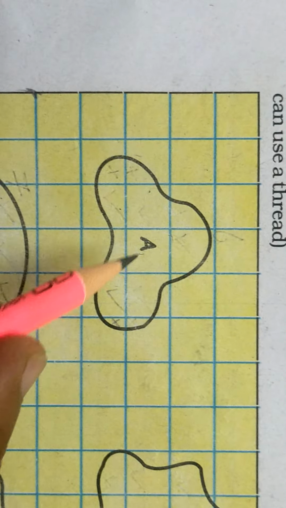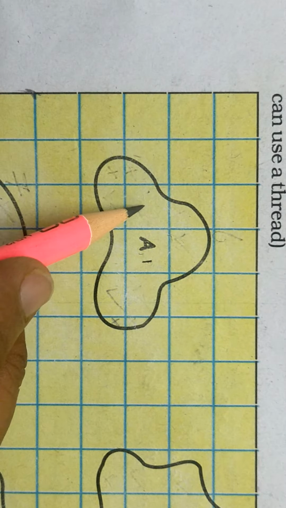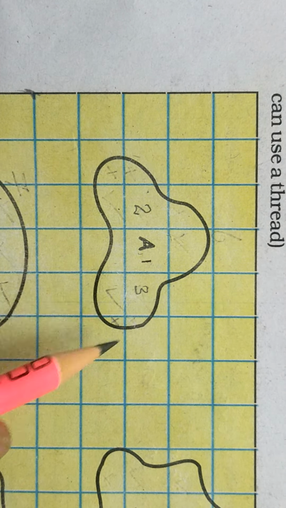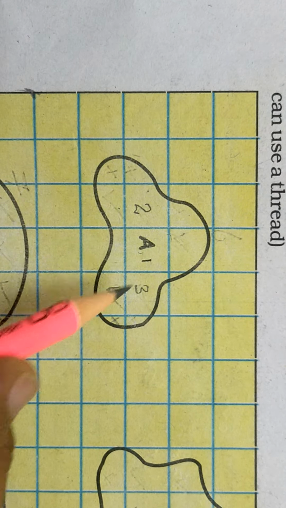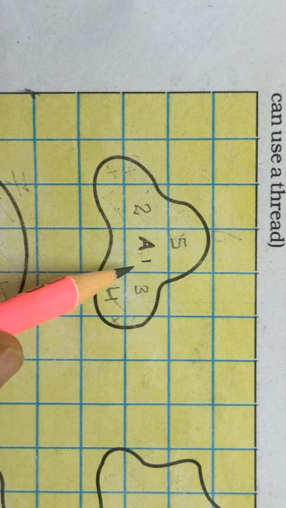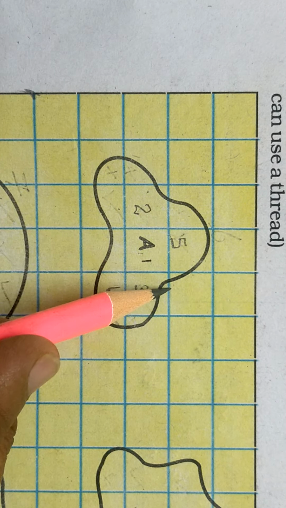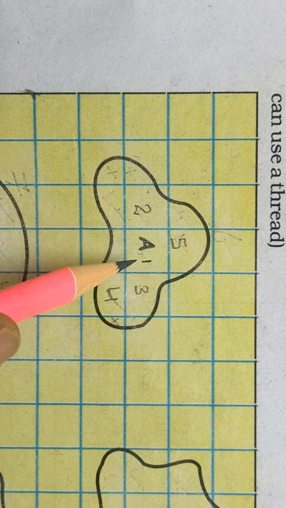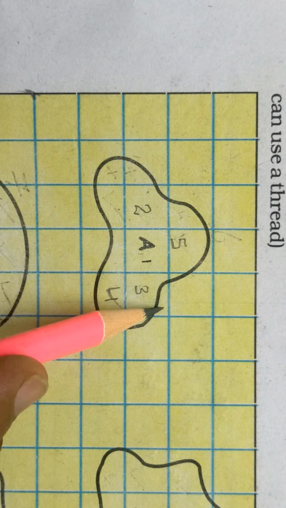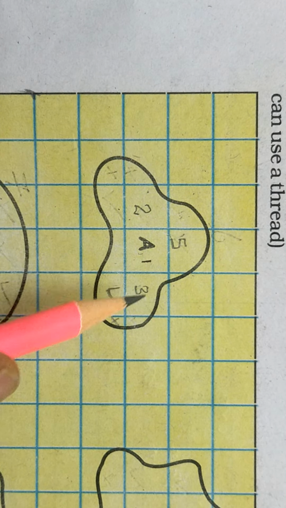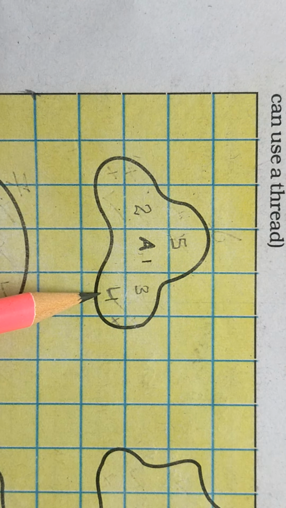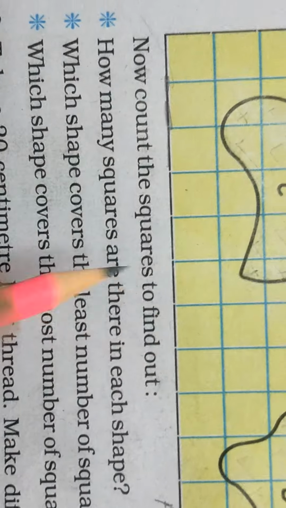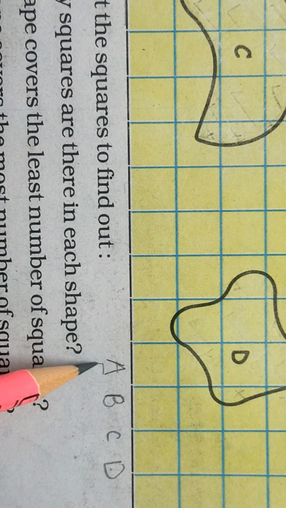So here how many squares are there? 1, right? 2, then 3, then 4 and 5. Okay. Why have I taken this half one? Because it is more than half. Here you can see it is less than half or half, so we will not consider it. Whenever it is full, then no problem, but if it is very near to half, then we have to consider it. And whenever it is less than half, then don't consider it. So in figure A, how many squares are there? That is a total of 5 squares. So let's write here 5.